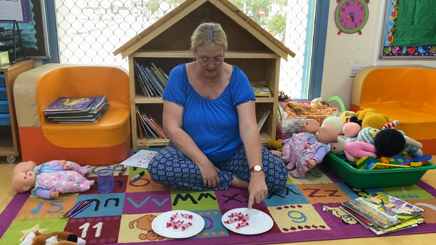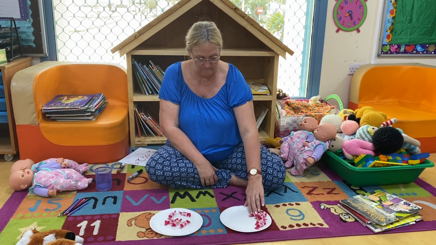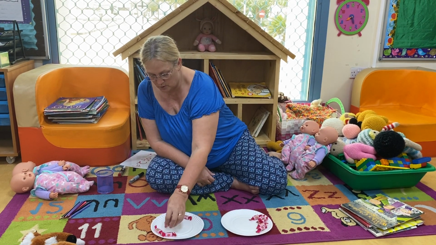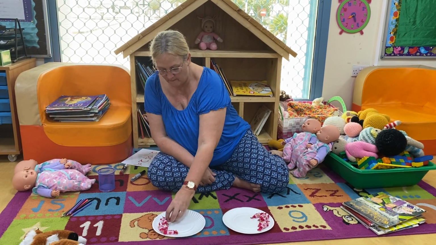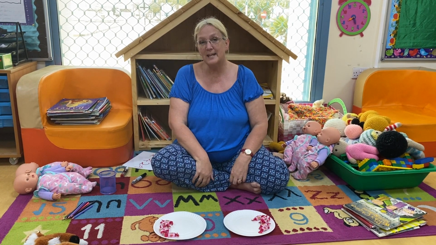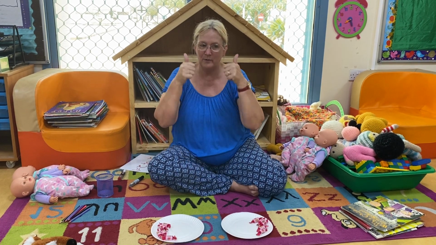How many do I have? 1, 2, 3, 4, 5. I have 5. How many does Miss Davla have? 1, 2, 3, 4, 5. We both have 5. So that means half of 10 is? That's right, it's 5. Well done if you've guessed that.